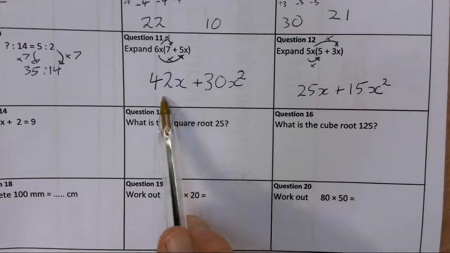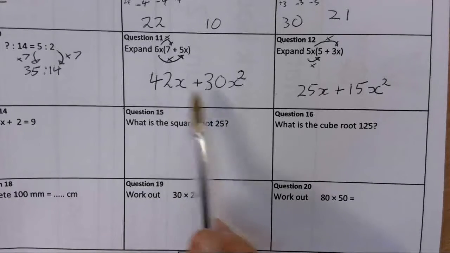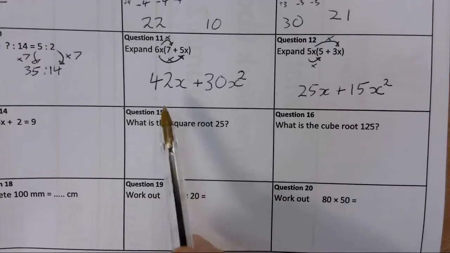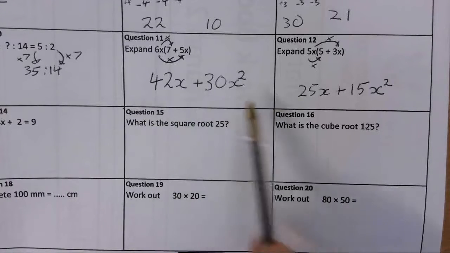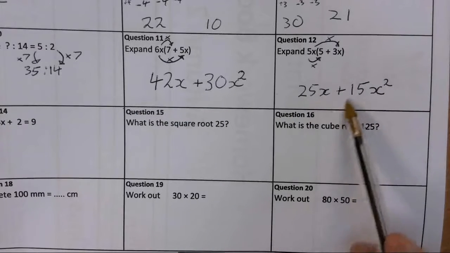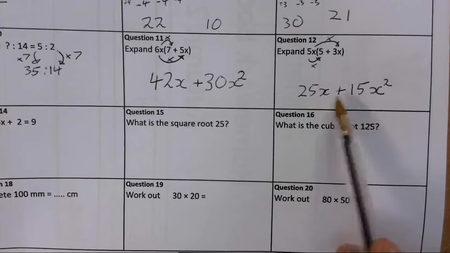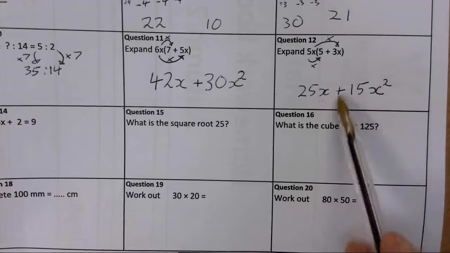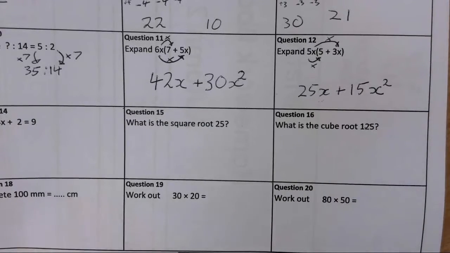You can't collect these two together to make 72 because you have an x there but x squared here, which means they're not like terms and we can't collect them together. We can't add them together. Same thing here. I can't add these together, the 25 and the 15, because one is an x term and the other is a term with x squared.